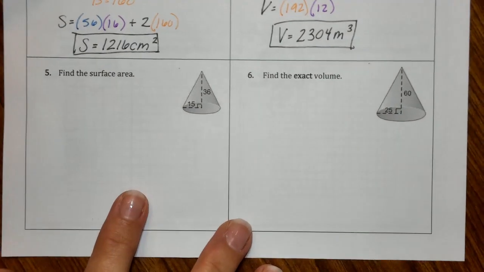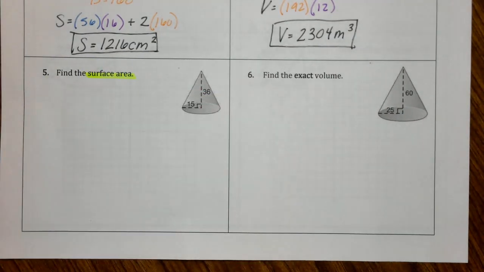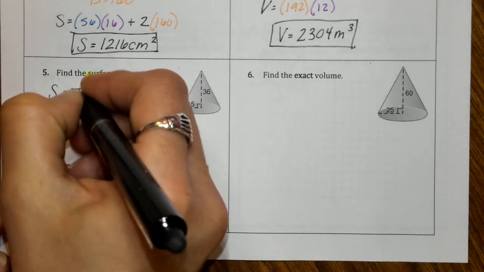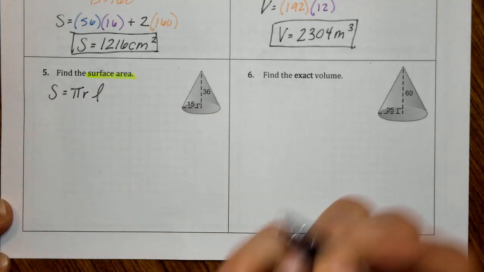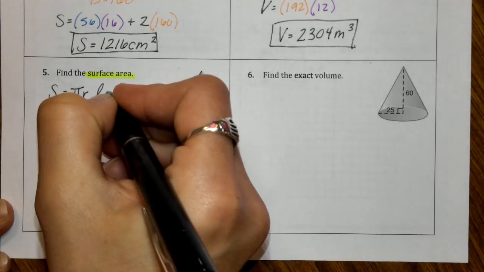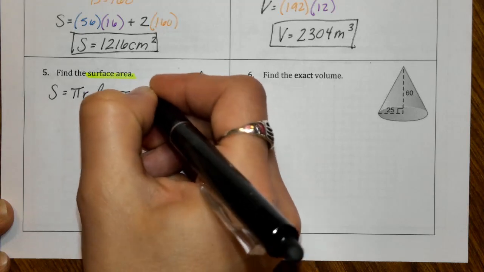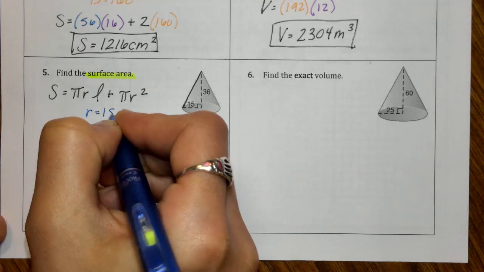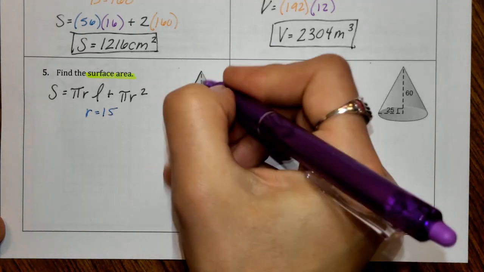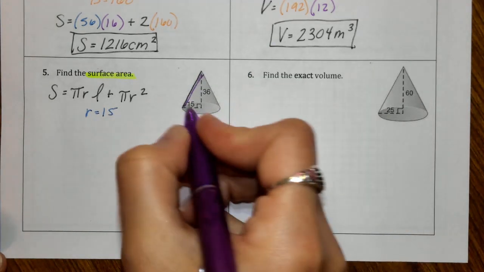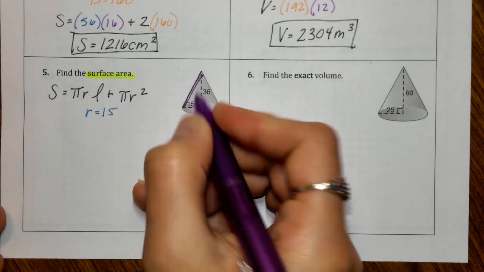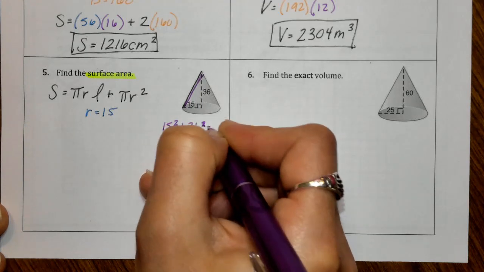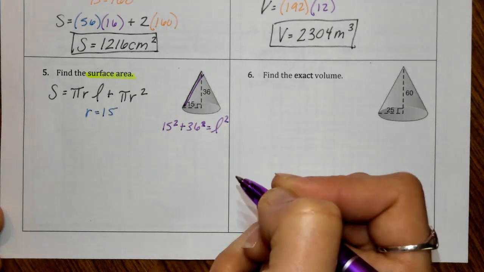All right, next, surface area of a cone. So here we go, surface area. Your cone's surface area formula was pi times radius times slant height, which is going to be right here, plus pi r squared. So here we have our radius of 15. We have to go find that slant height. Okay, we're going to use that Pythagorean theorem. So our two legs, A and B, are 15 and 36. So we have 15 squared plus 36 squared equals your slant height squared.